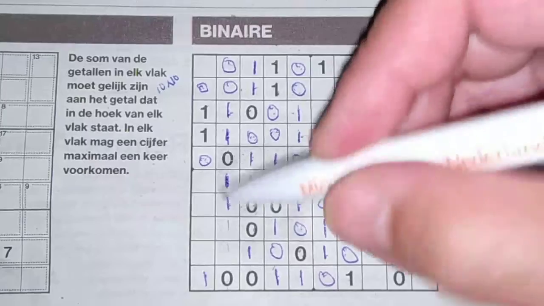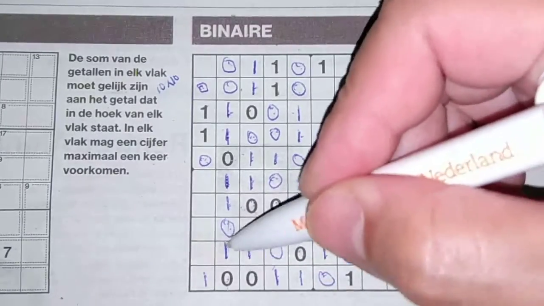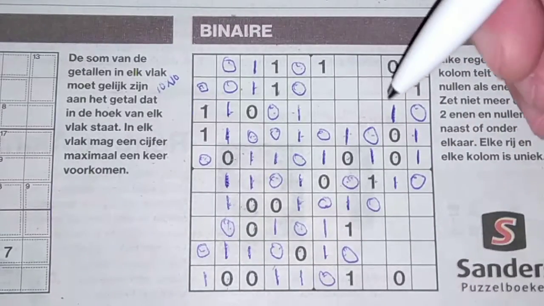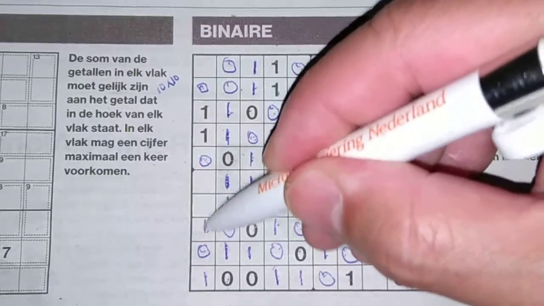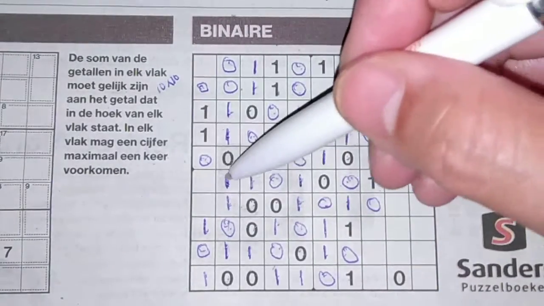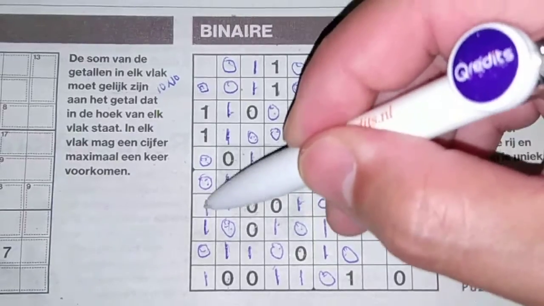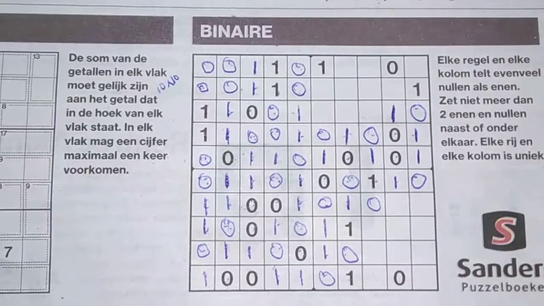Double 1, here an O, there an O. Between 2 O's comes a 1. Double 1, here an O, there an O. Double O, here a 1, there a 1. Double 1, here an O, there an O. Double O, here a 1, there a 1. 1, 2, 3, 4, 5 1's, so the rest are O's.